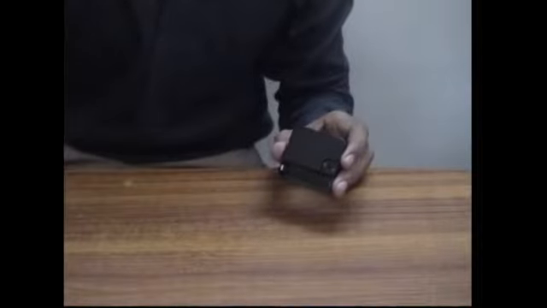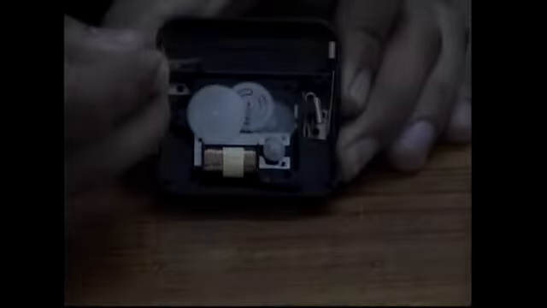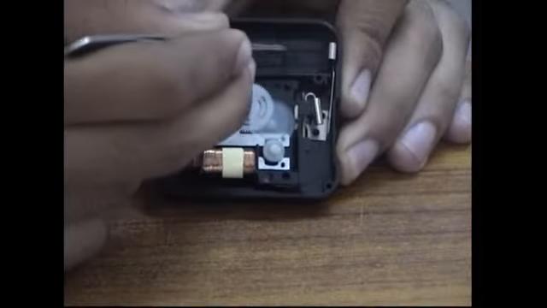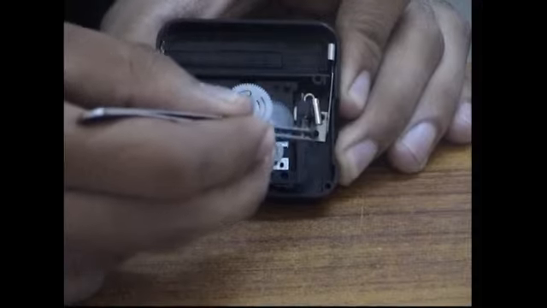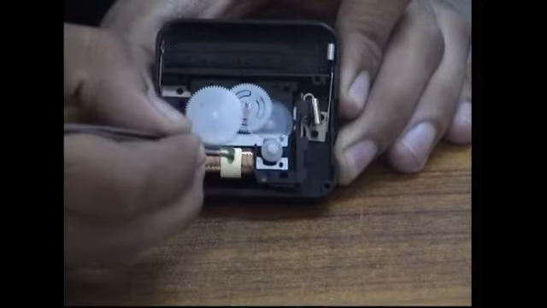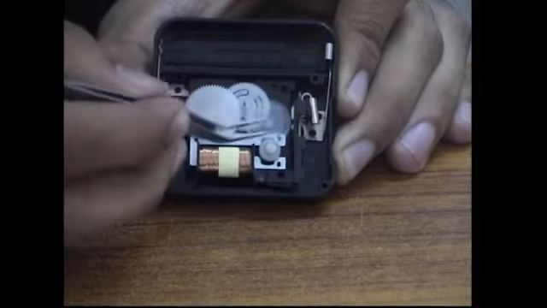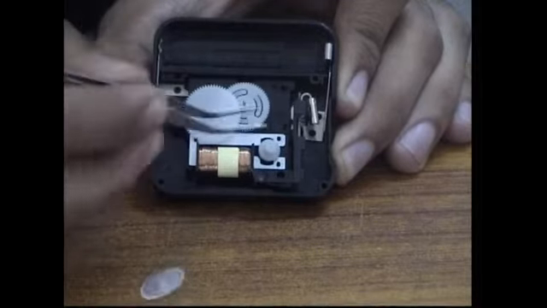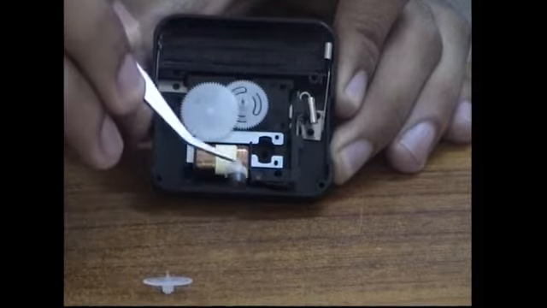Okay guys, to see what's happening under the hood, I'll have to open it. It's a space for a 1.5 volt battery. From this battery the power is first transferred to the PCB, the printed circuit board. From this circuit board it is transferred to this solenoid. The solenoid and this small gear create a motor-like mechanism. You can see from its back side there is a magnet, a small magnet.